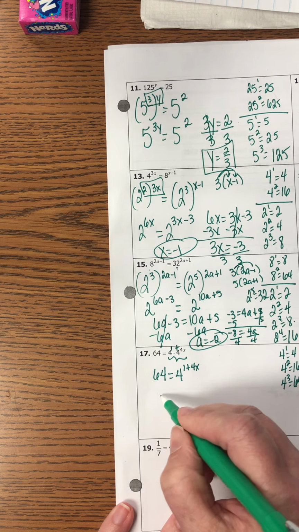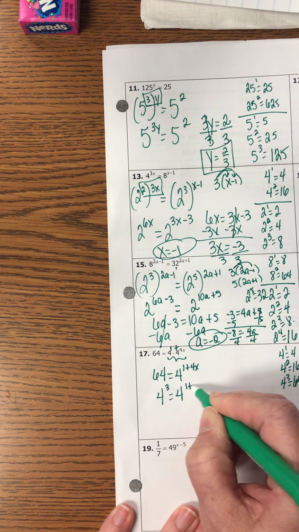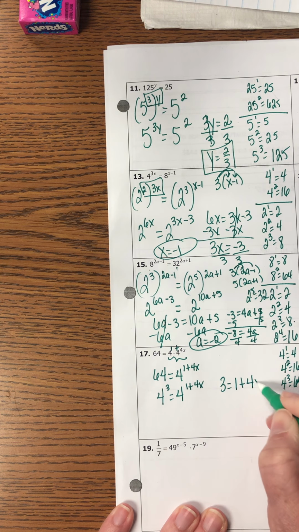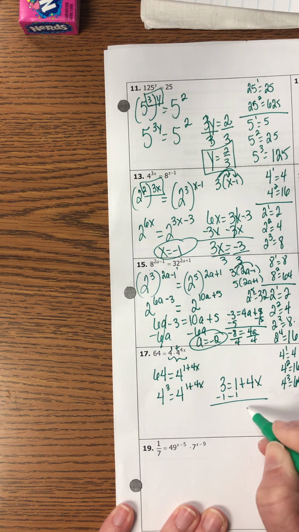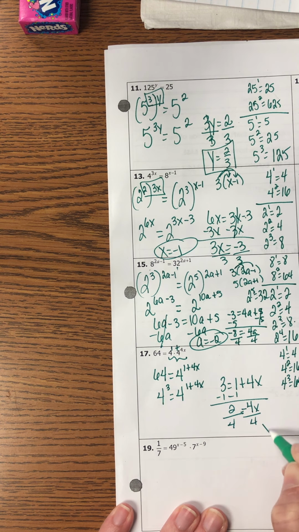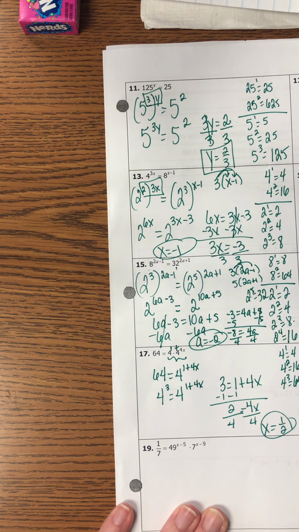So that's exactly what I'm using. I'm going to replace 64 with 4 to the third power. And now 3 equals 1 plus 4x. Subtract 1 from both sides and divide both sides by 4. You get 2/4, which reduces to a half.